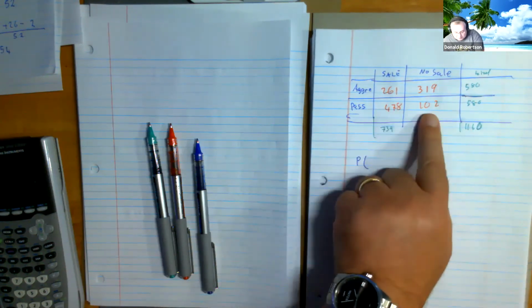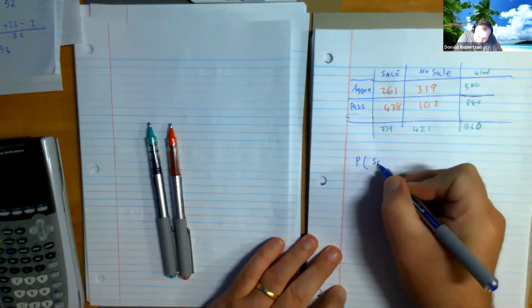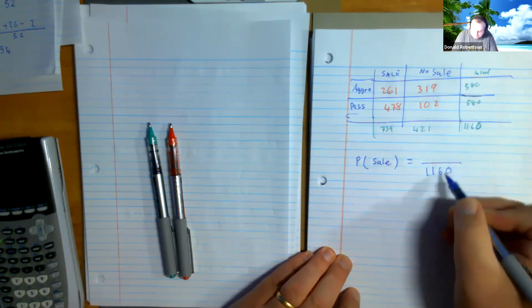Now, in that situation, can you see that when they were aggressive, 319 of them didn't get a sale? And here we've got passive and so on. So what's the probability? Let's just do a simple one. That actually anybody managed to sell something, right? They got a sale. Well, there's 1,160 people here.